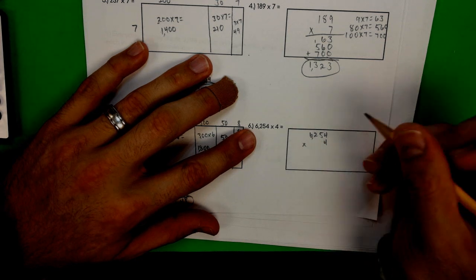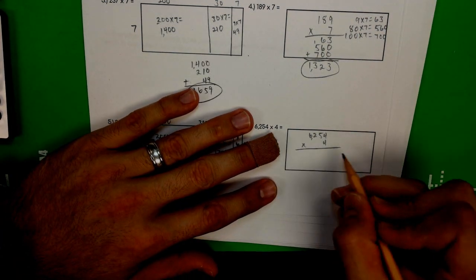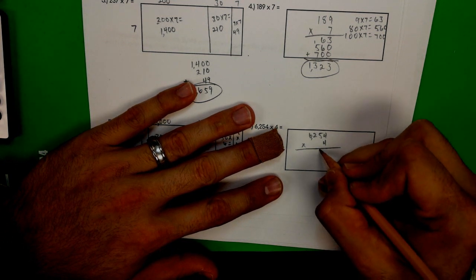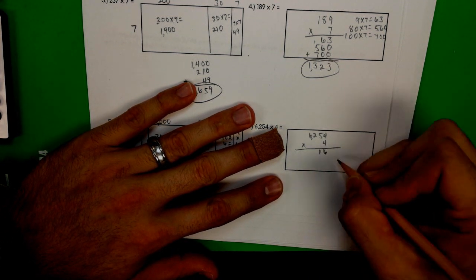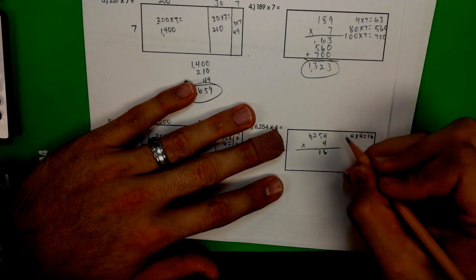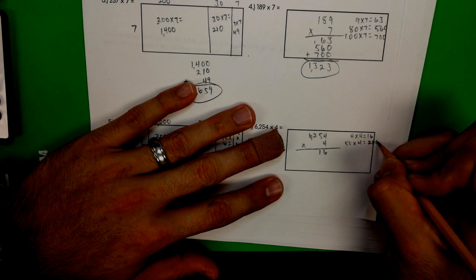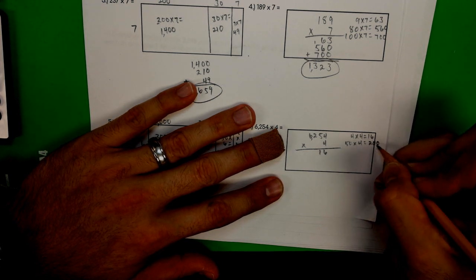And just to clarify, on the test tomorrow, students will be able to choose which one they want to use. Okay, so 4 times 4 is 16. 50 times 4. I'll go ahead and write it out to the side. 50 times 4 equals 200. 5 times 4 is 20. 10 and 50.